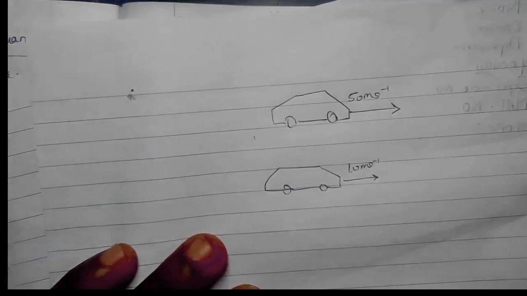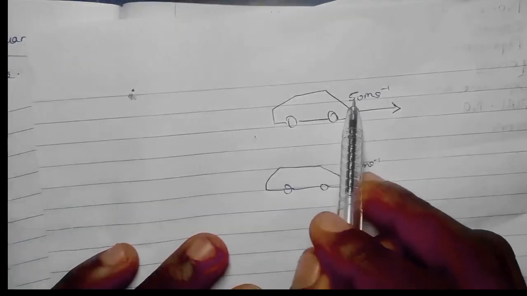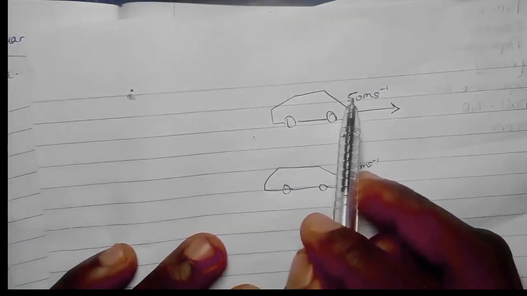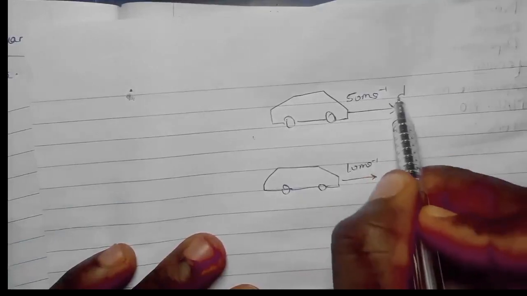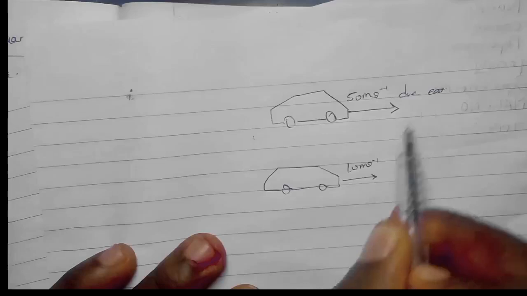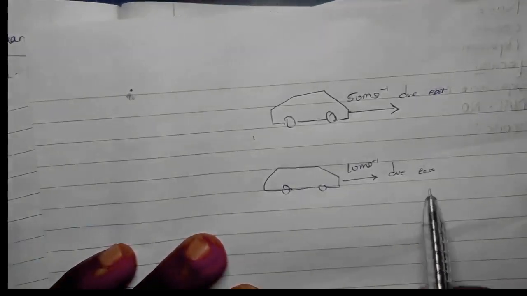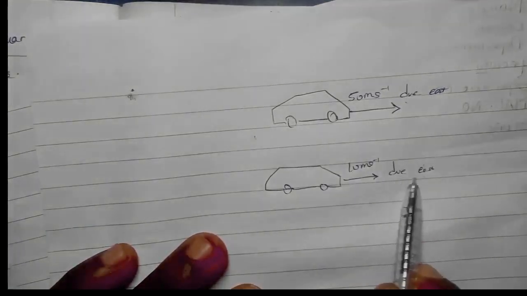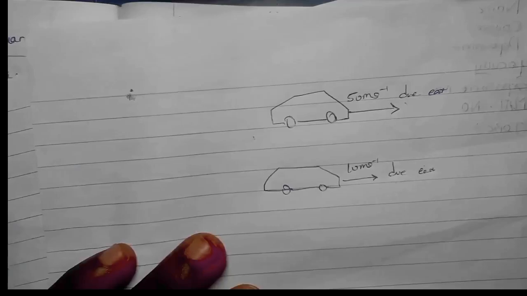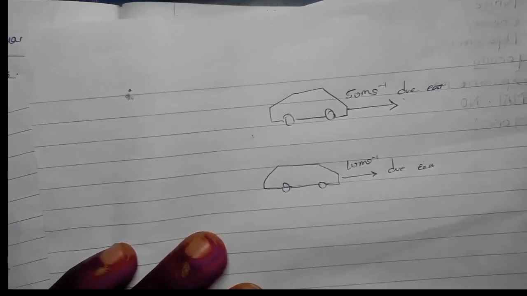Let's say this one is moving with a velocity of 50 meters per second due east, while this one 10 meters per second due east as well. Now, due east just shows the direction in which the car is moving.